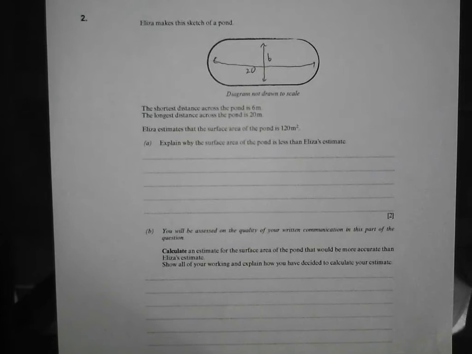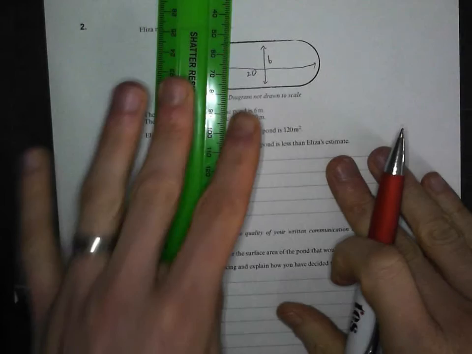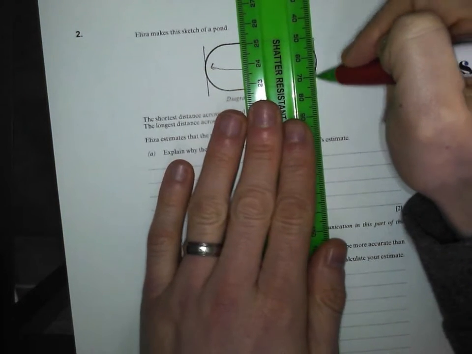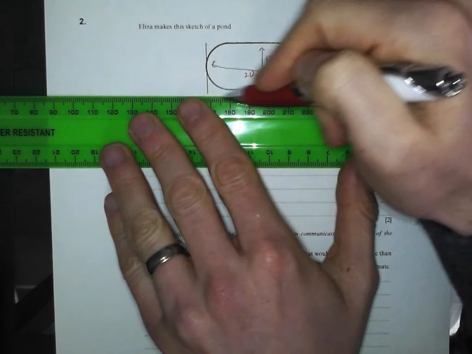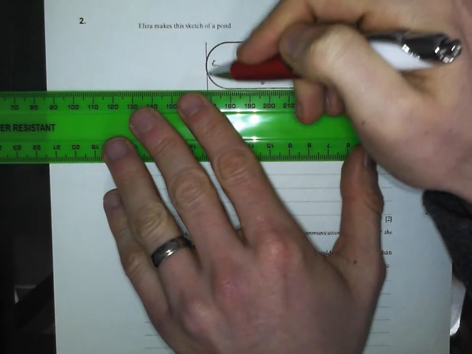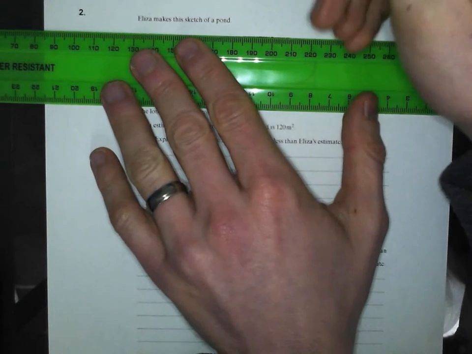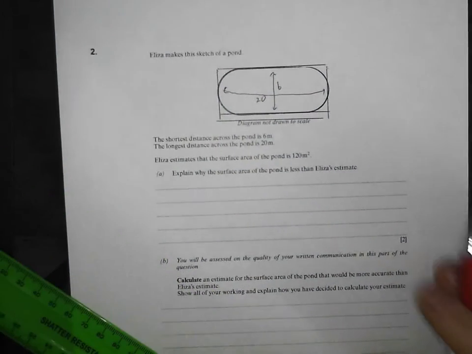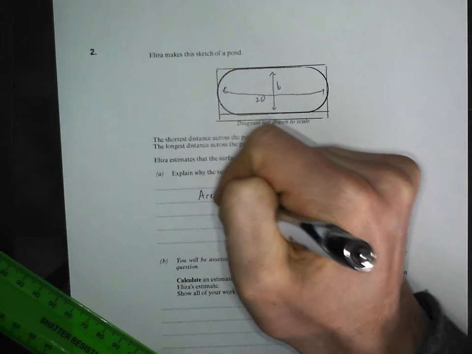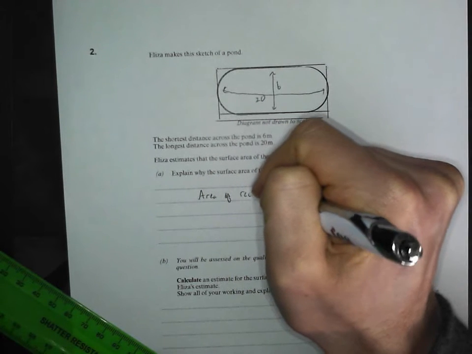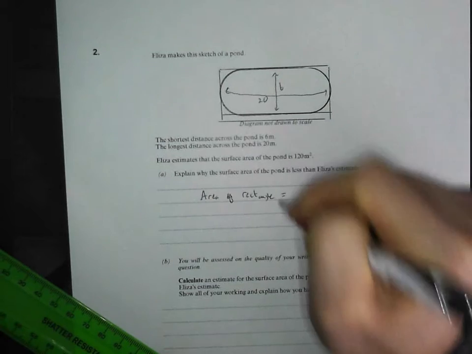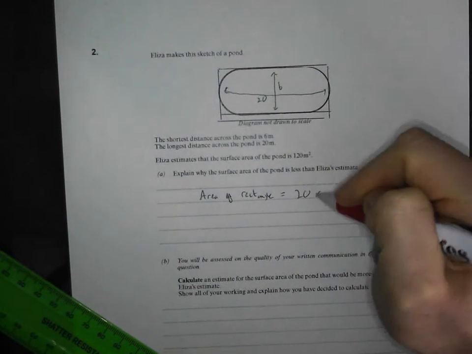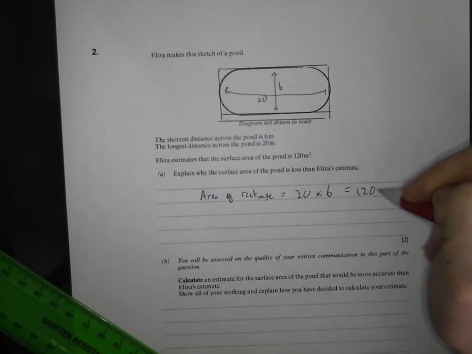Well, that's quite nice actually, because if you were to just draw yourself around Eliza's pond here, a nice little rectangle, and just do a bit of this, a bit of that, and a bit of that. So if you draw yourself a rectangle just around Eliza's pond there, the area of the rectangle, what would that be? Well, the area of the rectangle is just going to be base, which is 20, times by height, which is 6. That's going to be 120 metres squared.